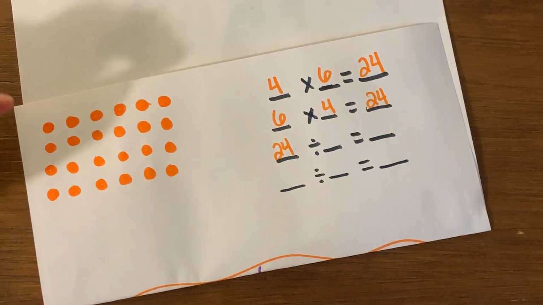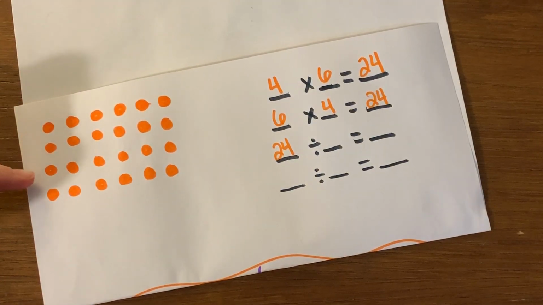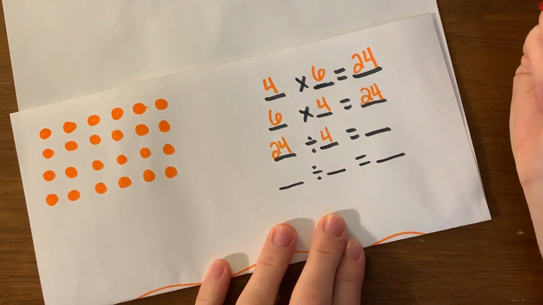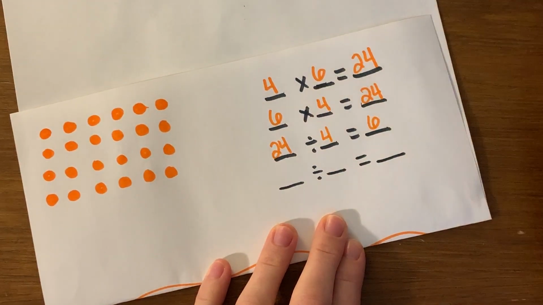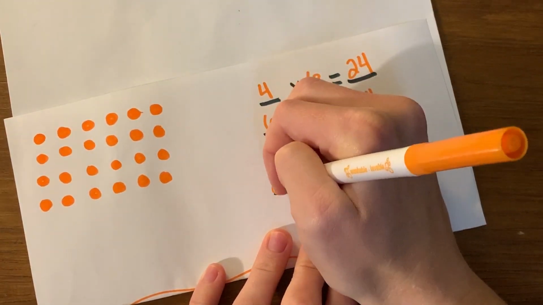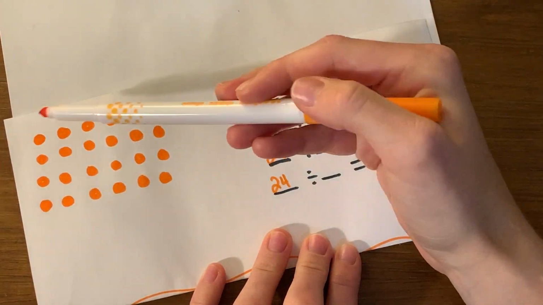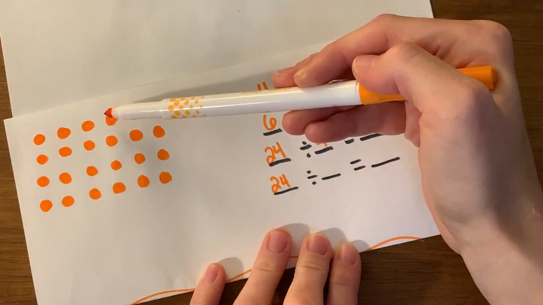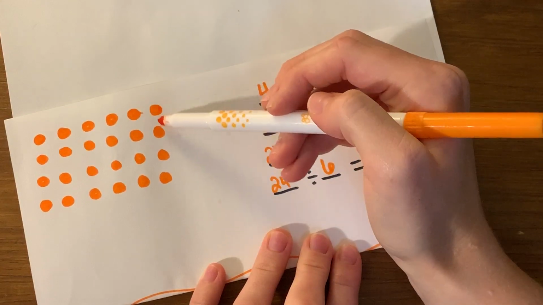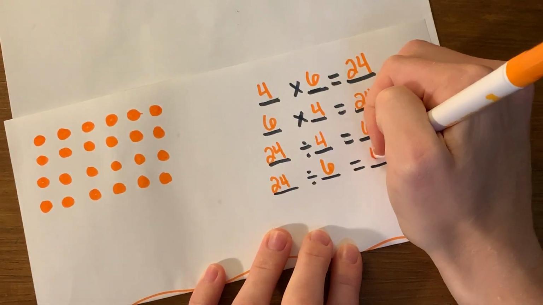And I have divided those 24 into 1, 2, 3, 4 rows, and there are 6 in each row. Okay, I have 24 total, and I can also divide that into 1, 2, 3, 4, 5, 6 columns with 1, 2, 3, 4 in each.